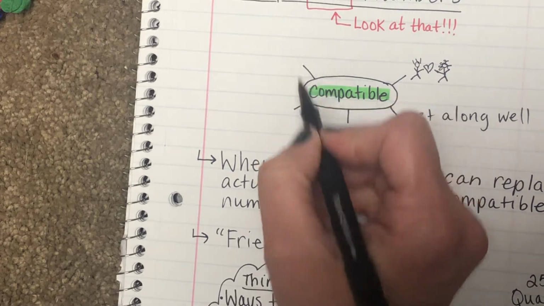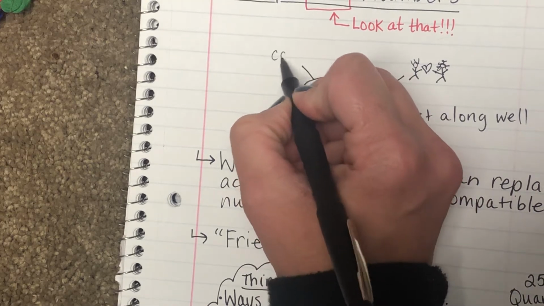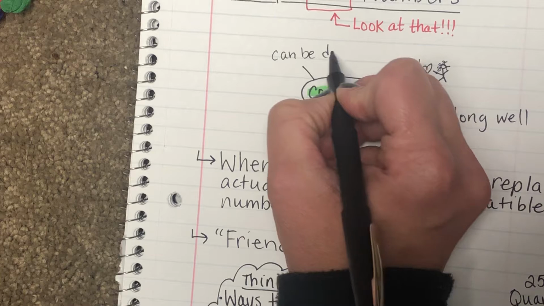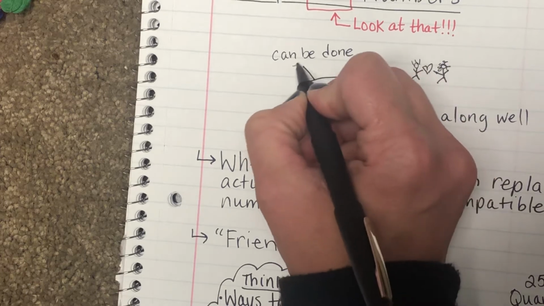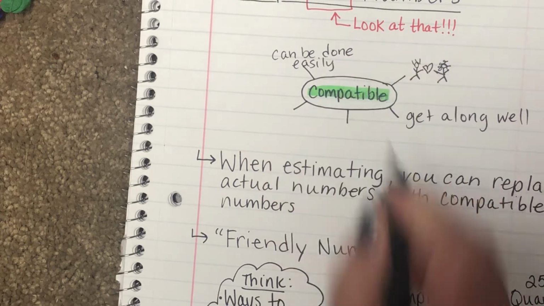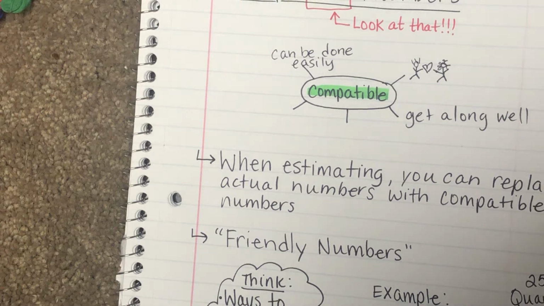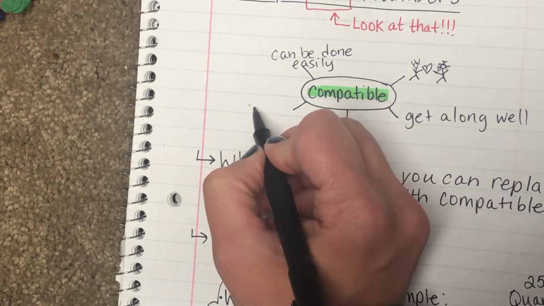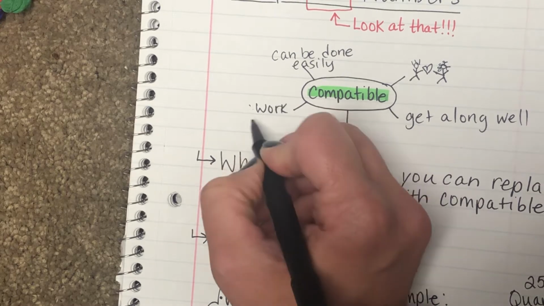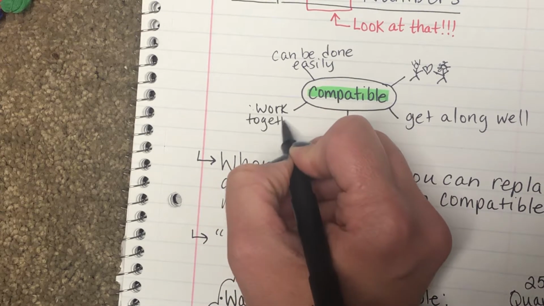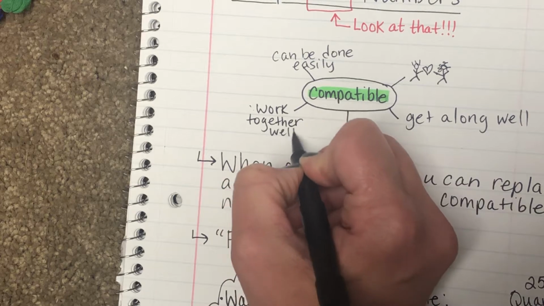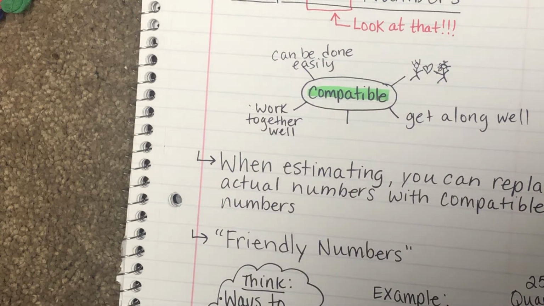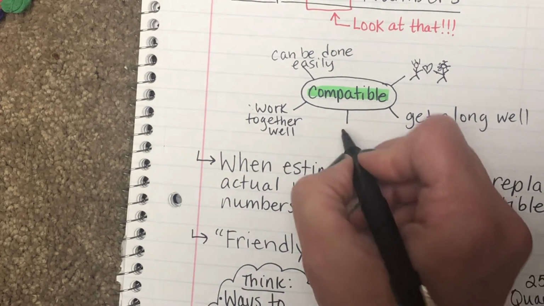We might even say can be done easily. Something or some people that work together well. Okay.